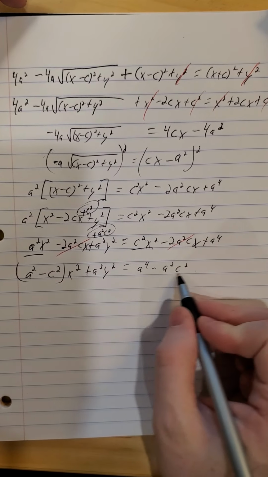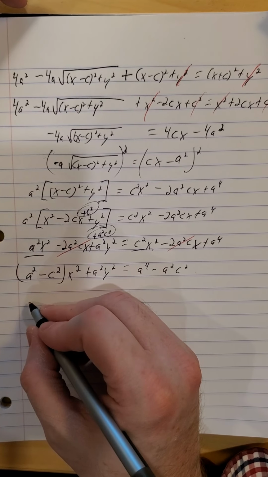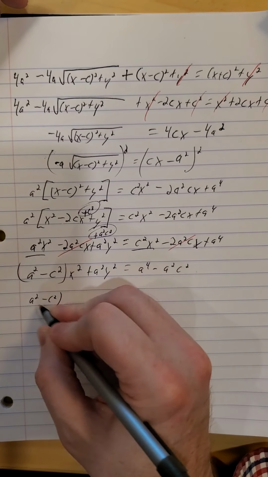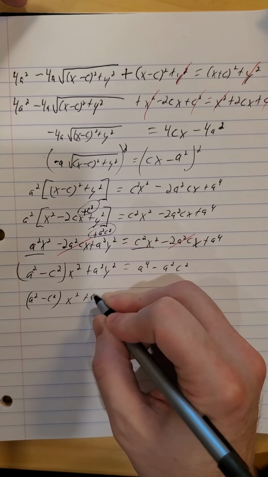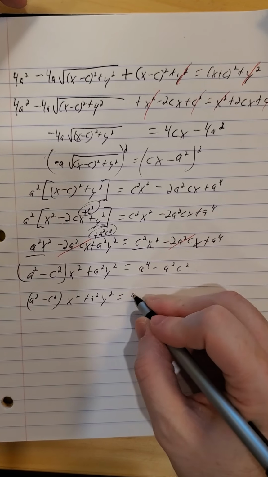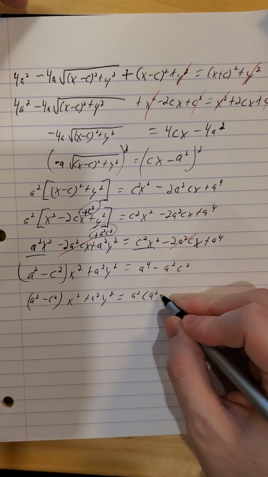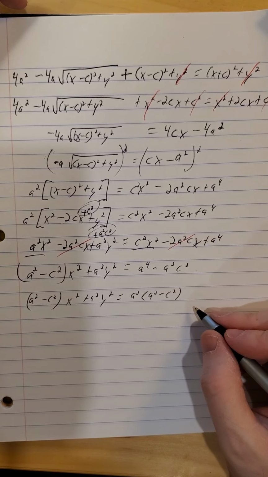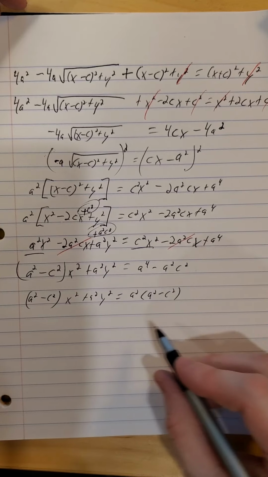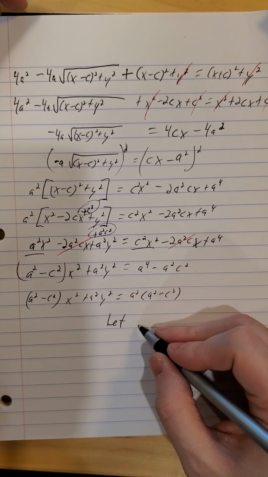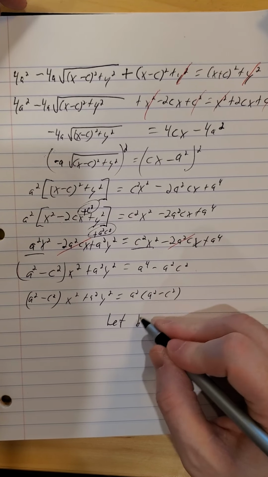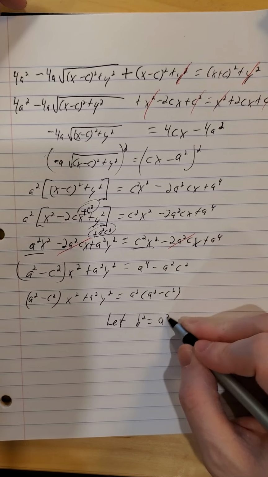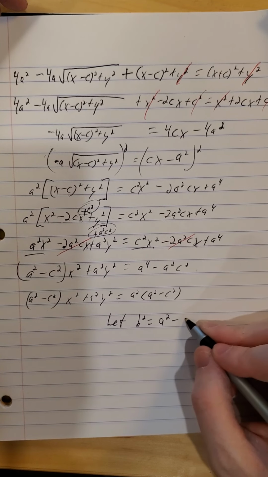I'm going to do just a little factoring on that right hand side. So a squared minus c squared x squared plus a squared y squared is worth a squared by a squared minus c squared. We're going to let b squared represent the value a squared minus c squared.